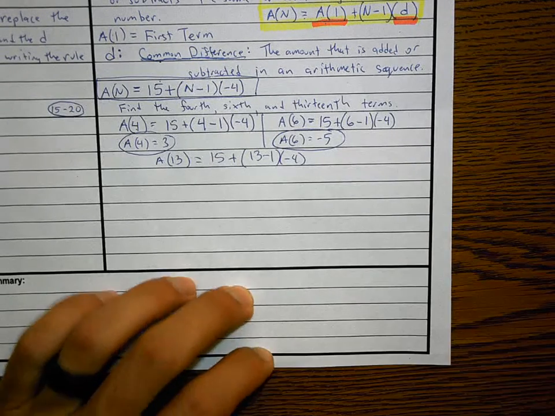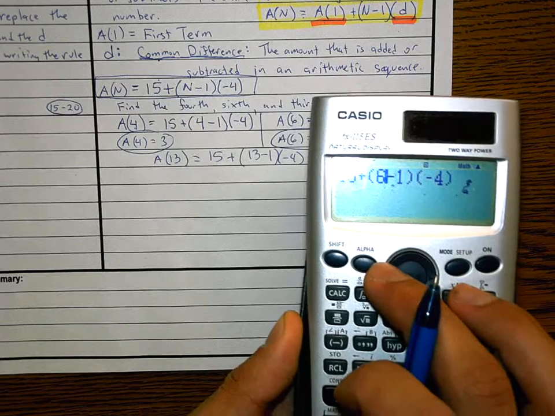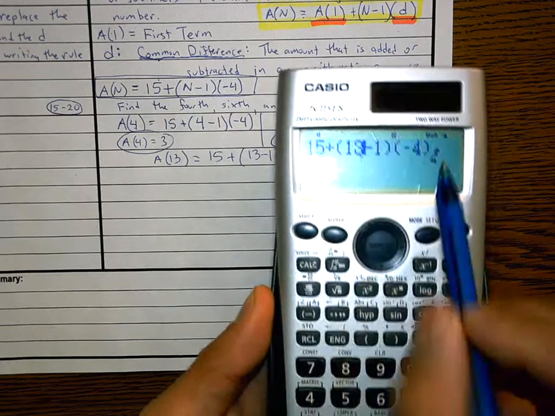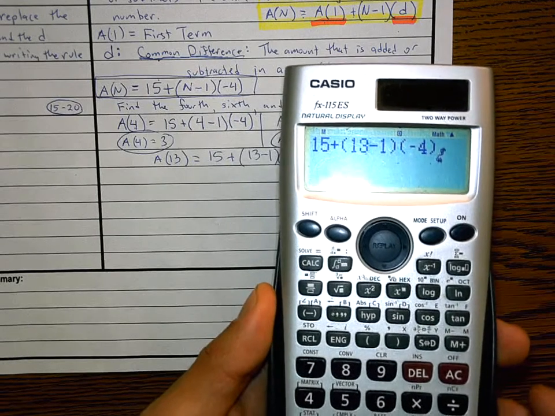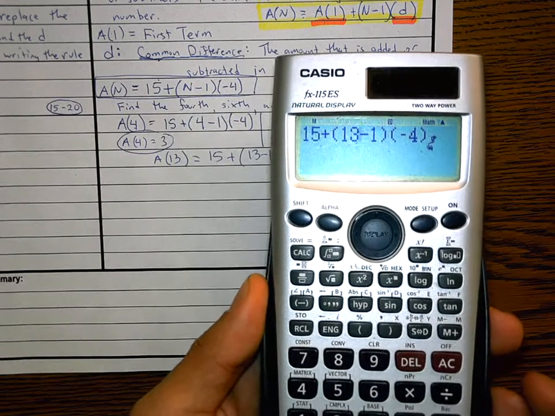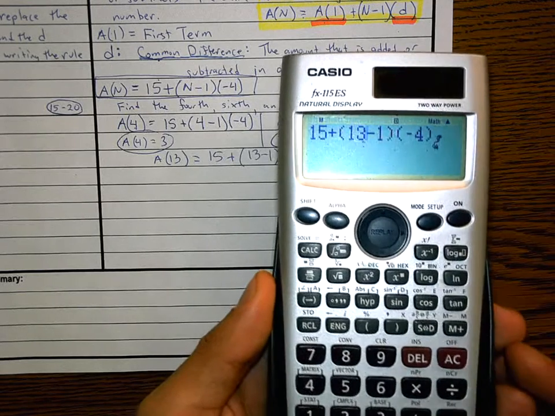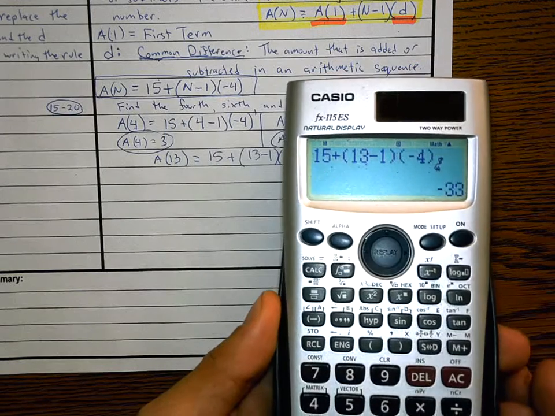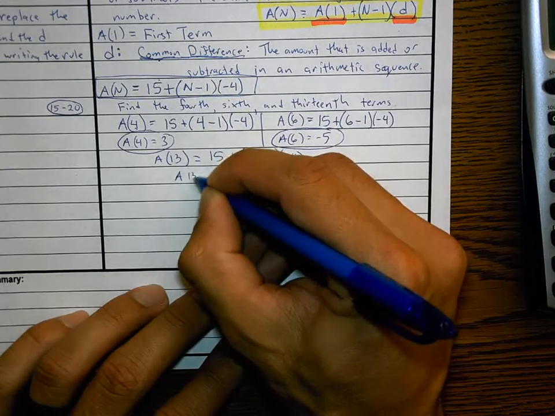I've already typed all that in there. I'm just going to change the 6 to a 13. That's what's nice about these calculators when you don't press clear. Those of you who love to press clear 10 times, you don't need to do that. Just leave it there and you can make a small change on your calculator and you can figure out what the 13th term is easily. Which is? That's what I got.